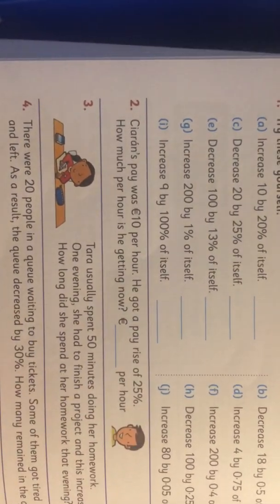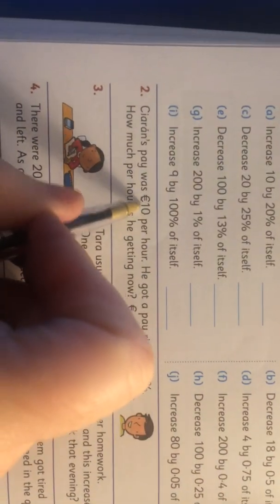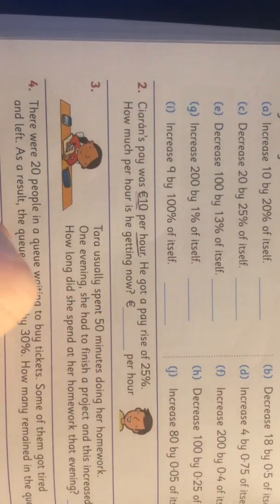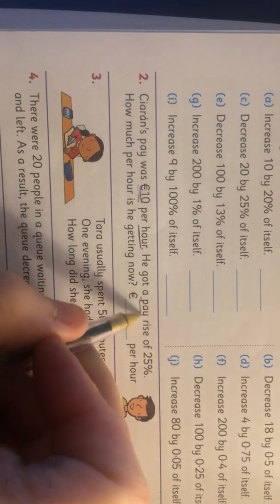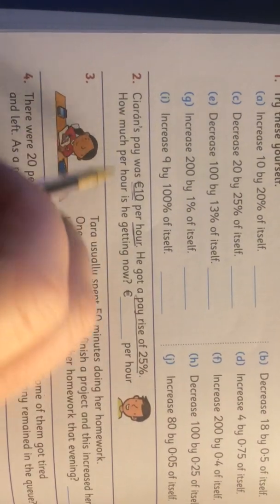Something per hour. We've got to work it out. He was getting 10 euros per hour. And now he got a pay rise of 25%. How much is he getting now? So we have to work that out.